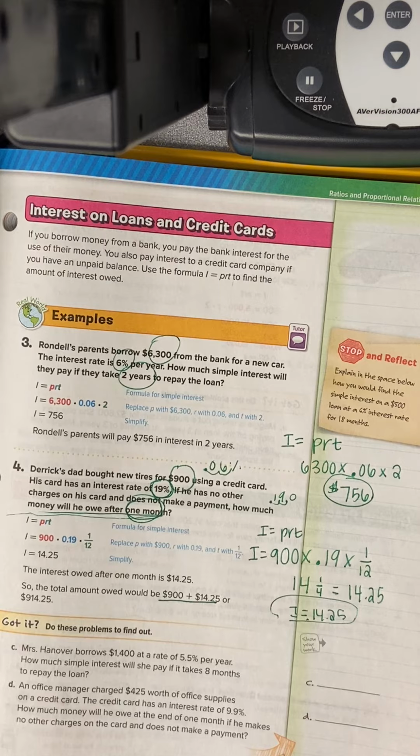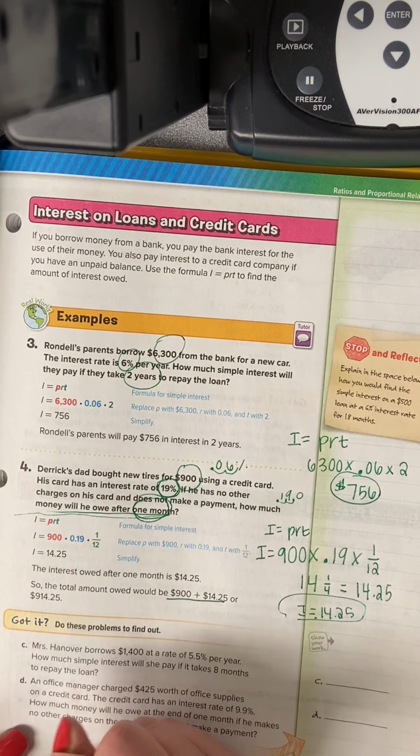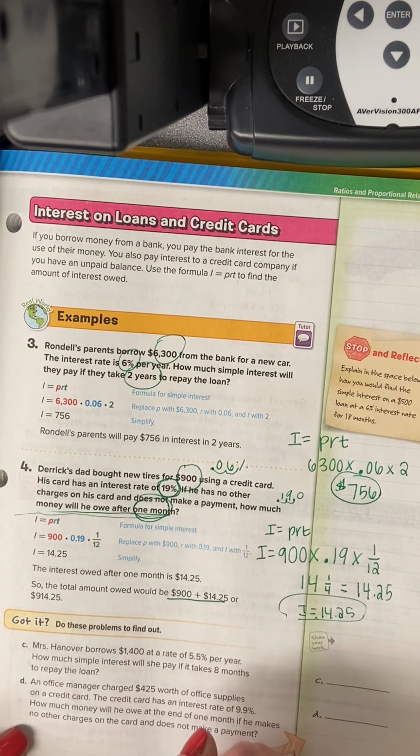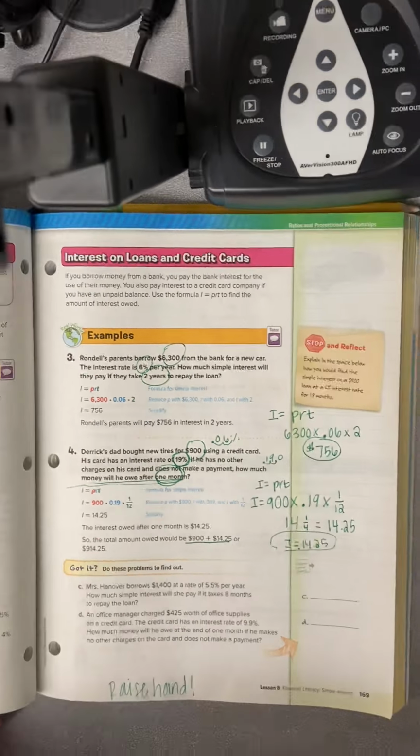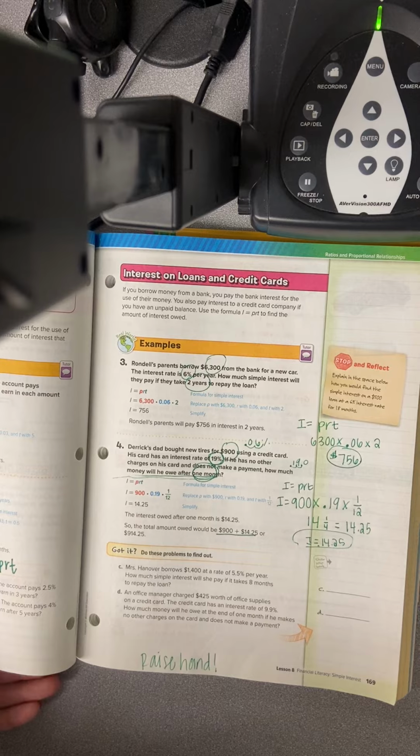All right, go ahead and try C and D on your own. And when you're done, please raise your hand. That way I can see that you're on the right track, know what you're doing, and give you a sticker. Good luck, 7th grade.